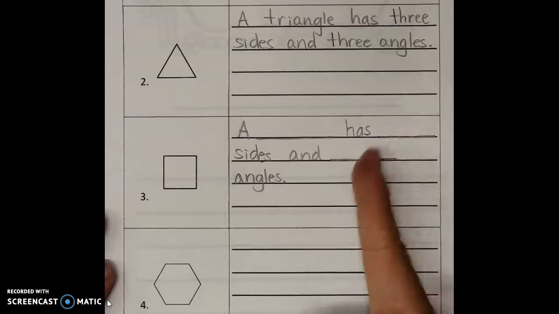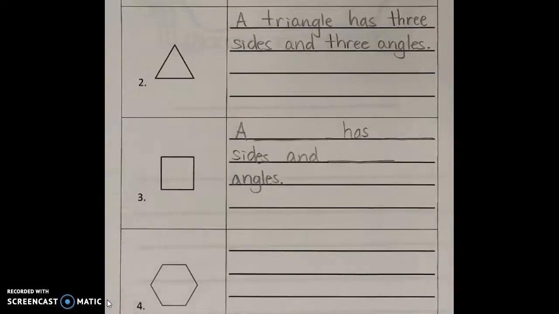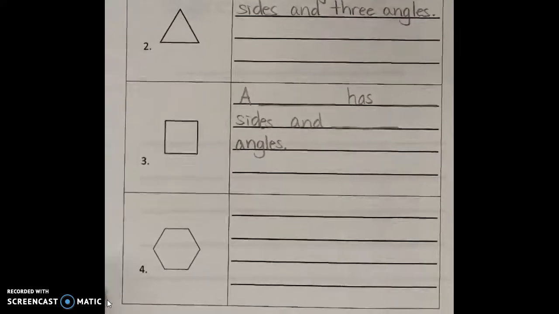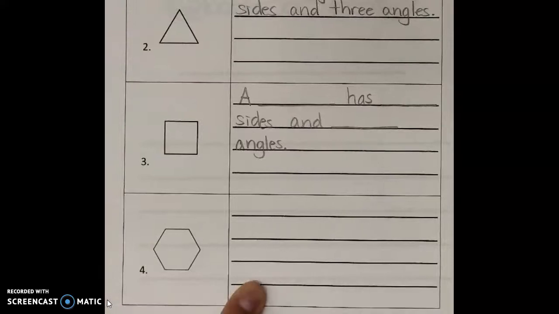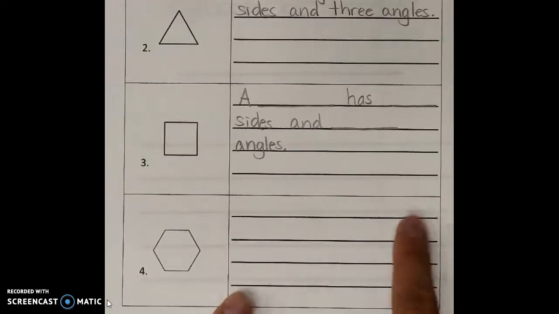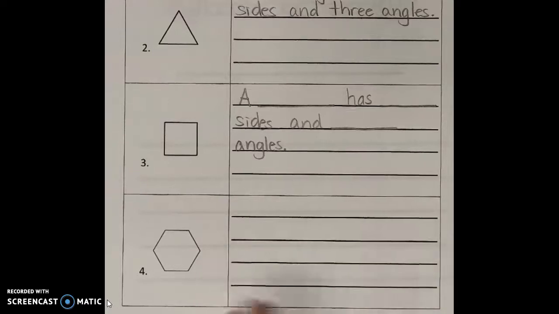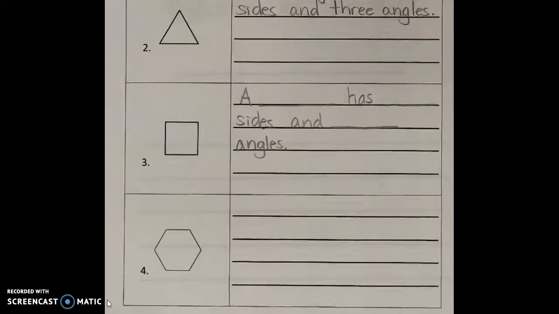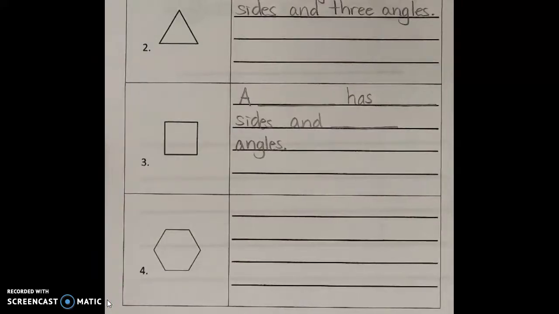I want you to do this on your own. And for the next one, I will not give you an example. You can do that on your own. A blank has blank sides and blank angles. You can stop the video here, make sure you finish this page, and then go on to the next page.